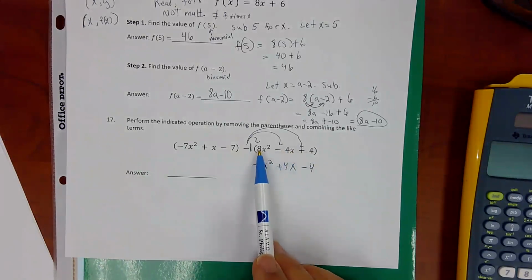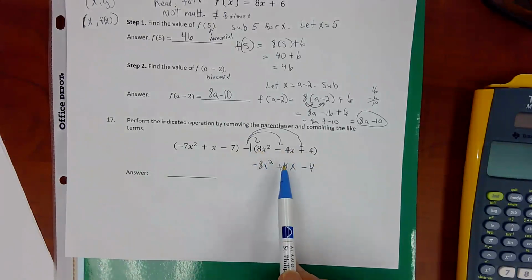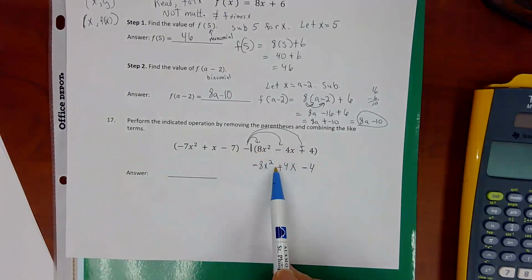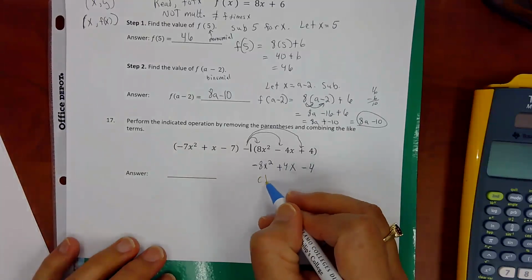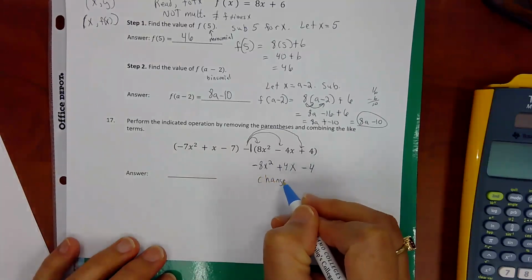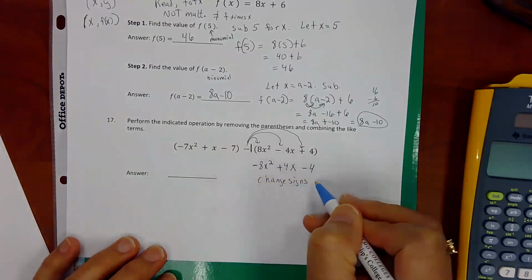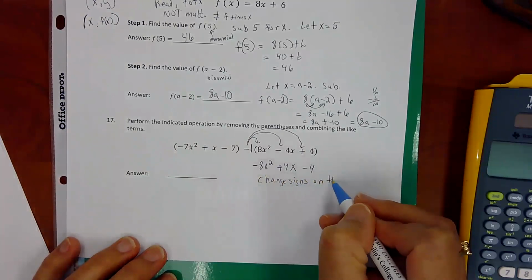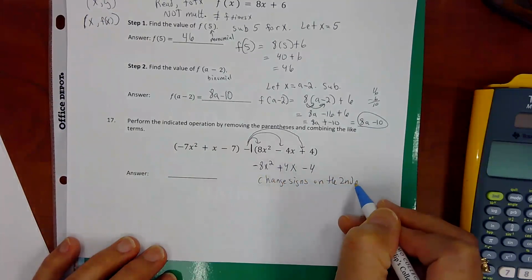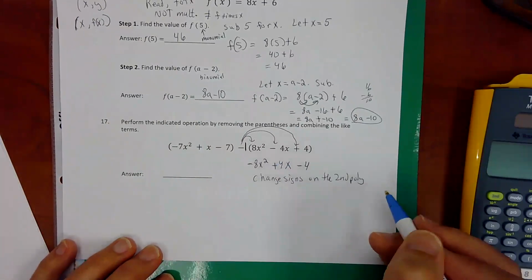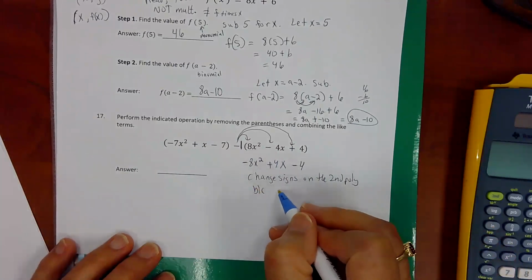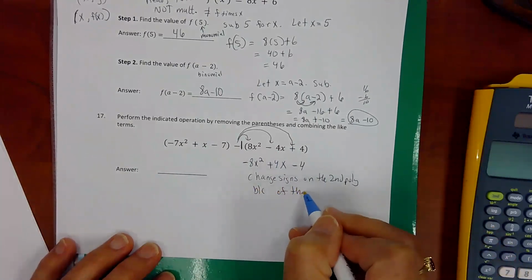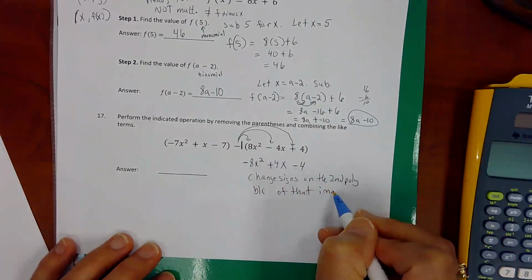So this is now negative 8x squared. This is now positive 4x. This is now negative 4. So you have to change signs on the second poly. It's a trinomial, but I'm just calling it a poly. And it's because of the imaginary negative 1.